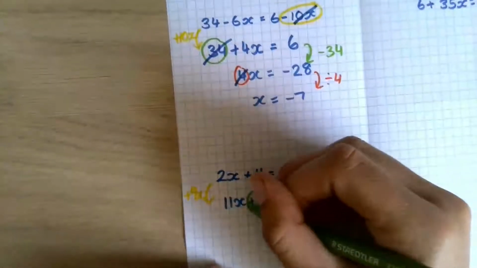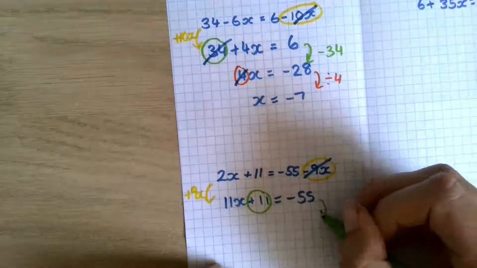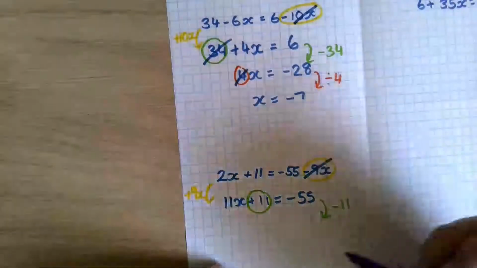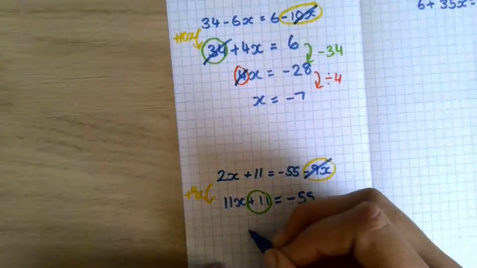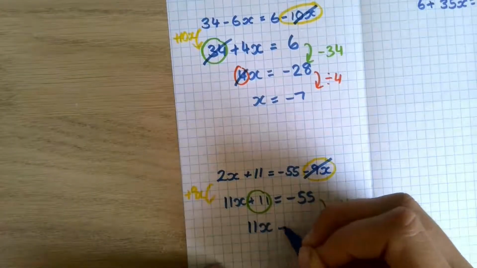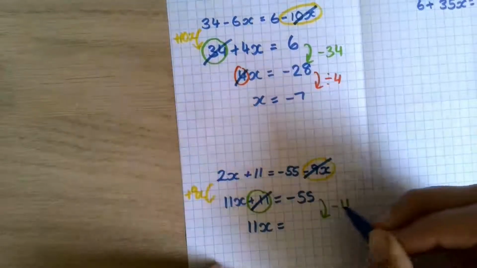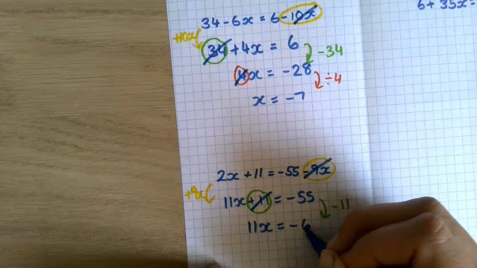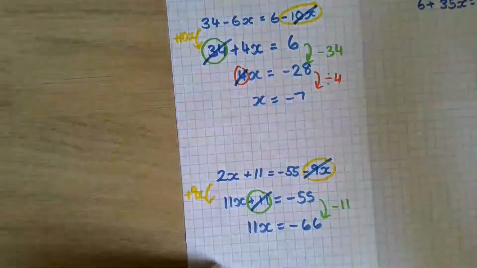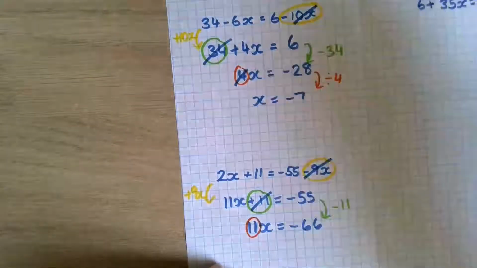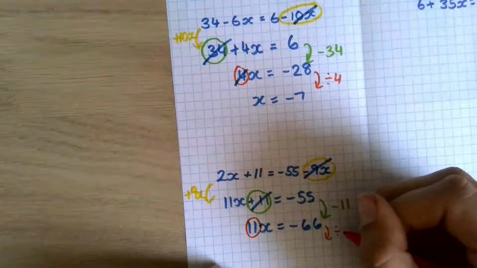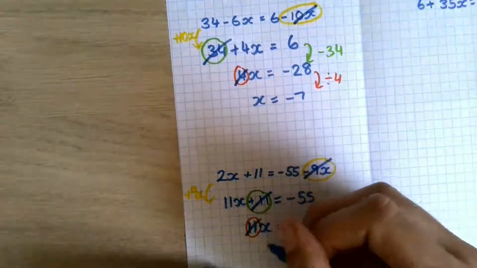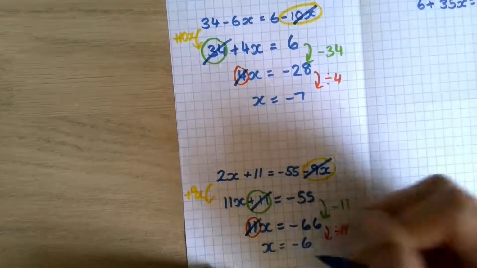Got a constant there of 11. I don't know about you, but my questions this time have really liked the number 11. It's cropped up all over the place. Negative 55, take away another 11 gives me negative 66. And then finally I divide through by the coefficient, giving me x equals negative 6.